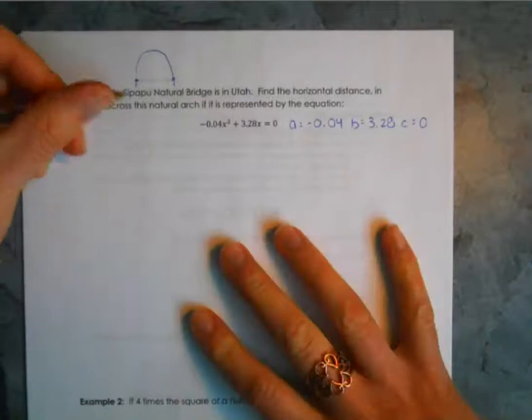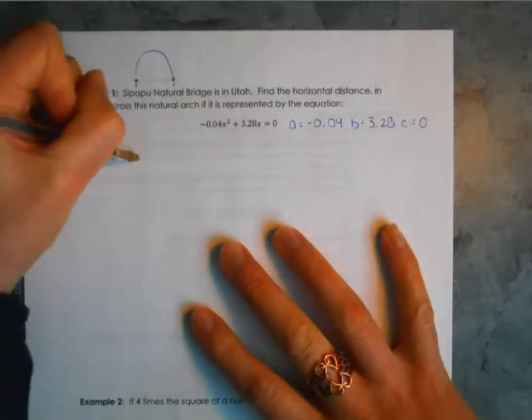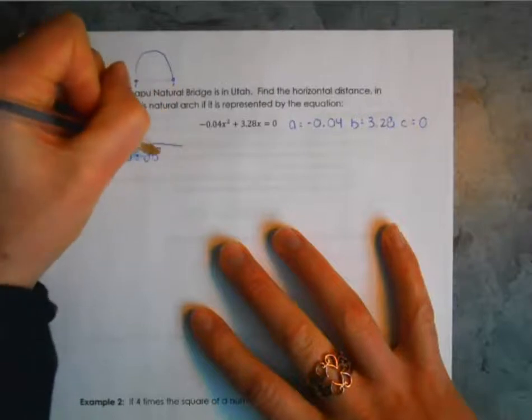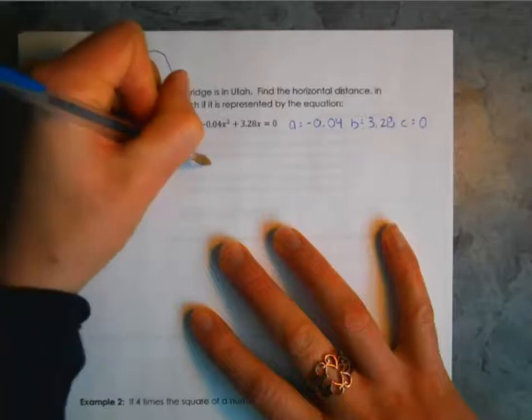Now we can fill in our quadratic formula. Remember, it's negative b plus or minus the square root of b squared minus 4ac, all over 2a.